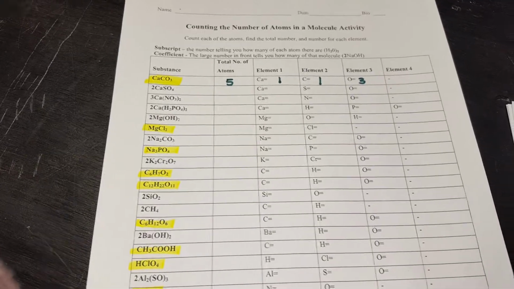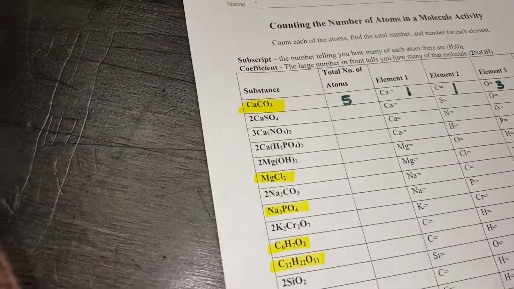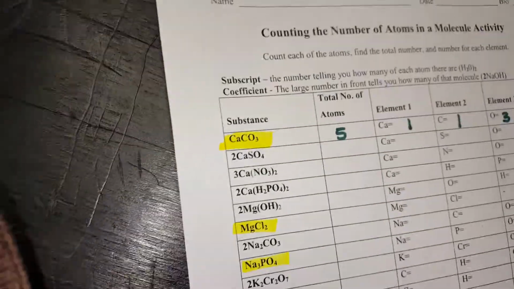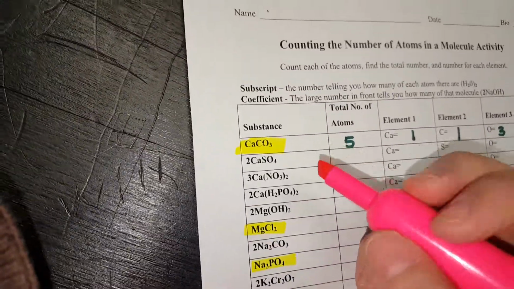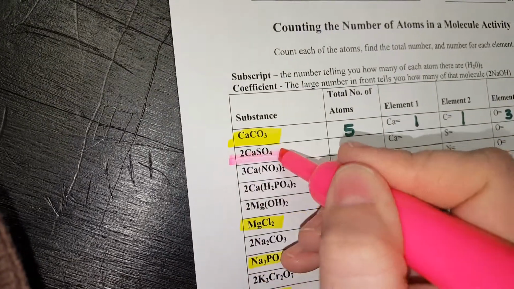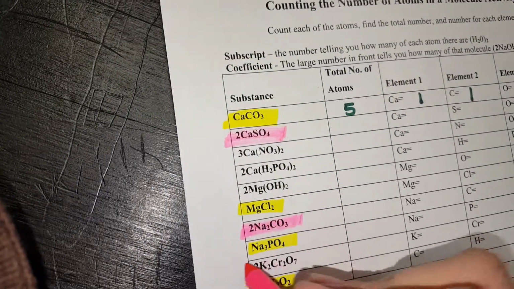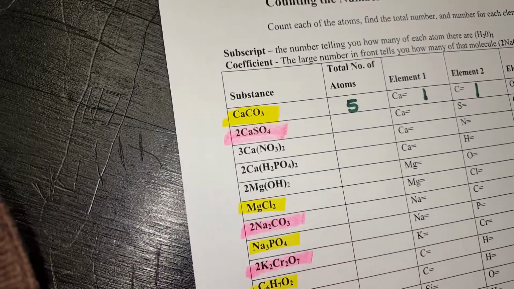Alright, next we're going to work on adding in that coefficient. So I'm going to go through the paper and I'm going to highlight all the ones with coefficients and no parentheses in pink. It has to have a coefficient and no parentheses.